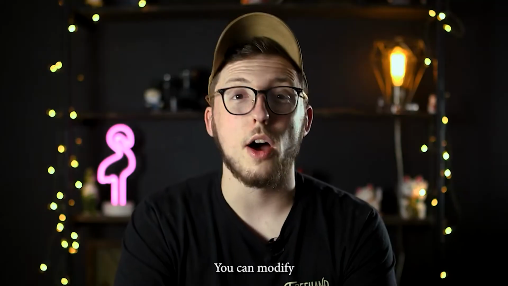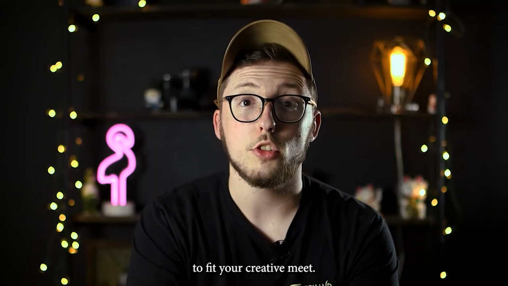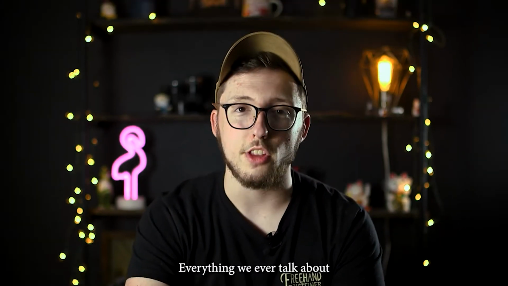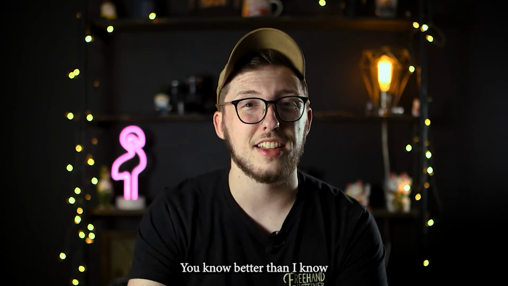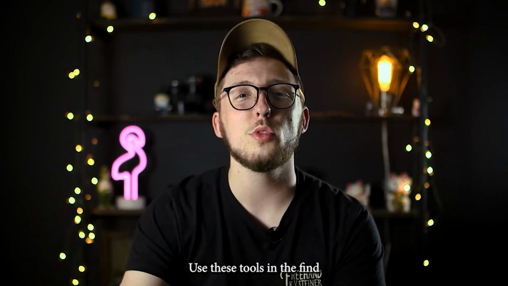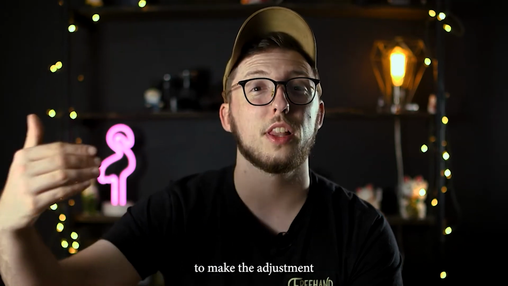You can modify the adjustment layer with the root properties such as scale, position, and rotation to fit your creative need. Everything we ever talk about is all based on creativity. What are you doing? You know better than I know what you are trying to accomplish. Use these tools and apply in your own order to make the adjustment layer work for you.